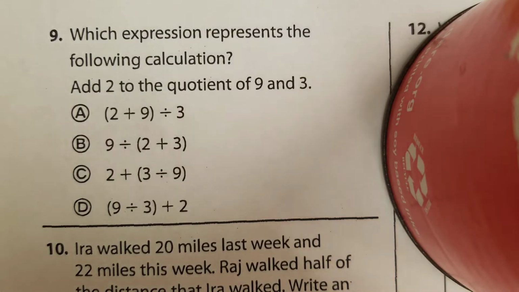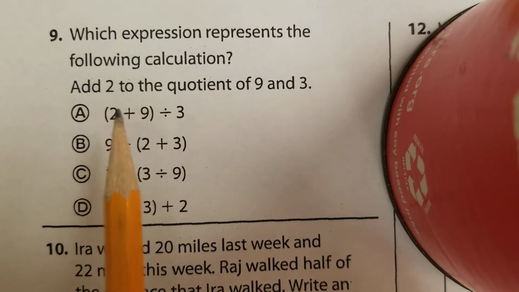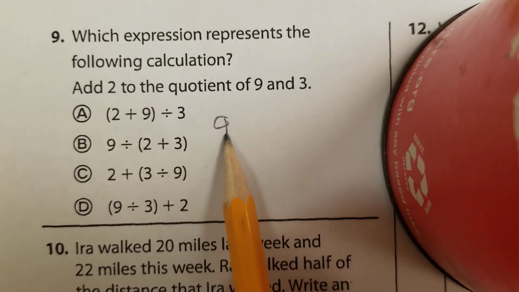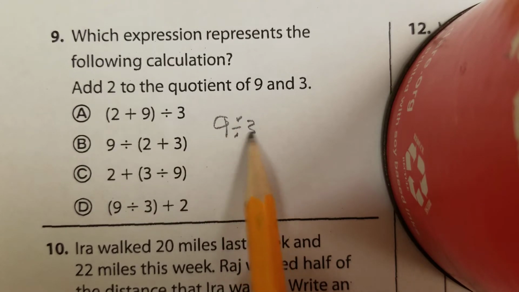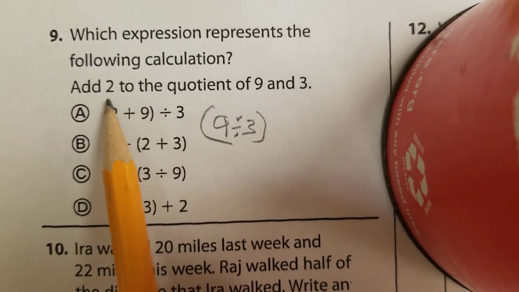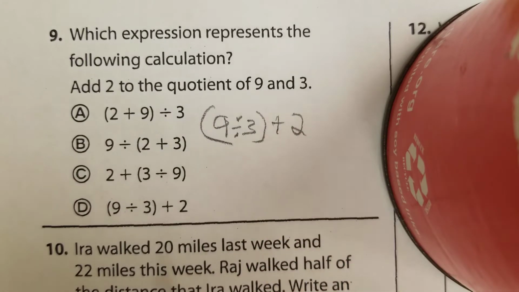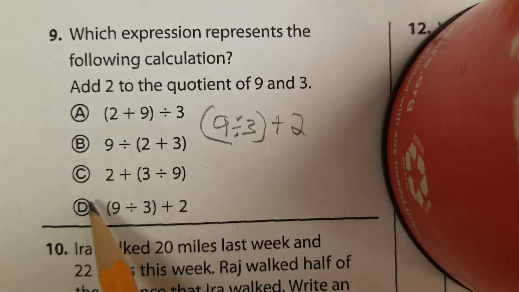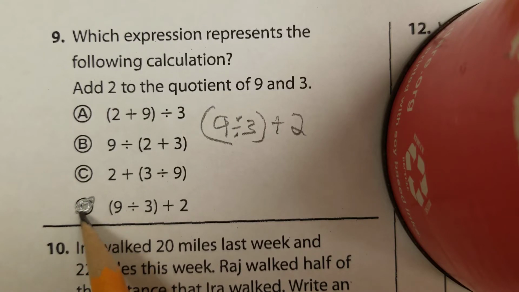Okay, we have to find the expression again. It says add 2 to the quotient of 9 and 3. Well, the quotient of 9 and 3 is a division problem. So we have to divide 9 by 3 first. And then we're going to add 2 to that quotient. So that's the problem that we're looking for, which obviously is D.